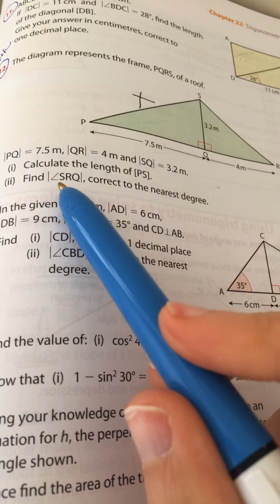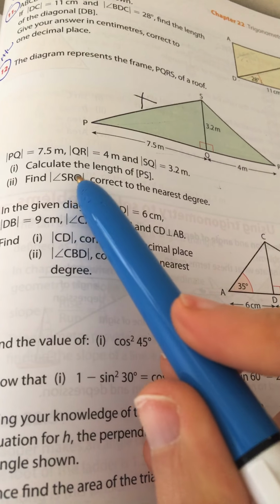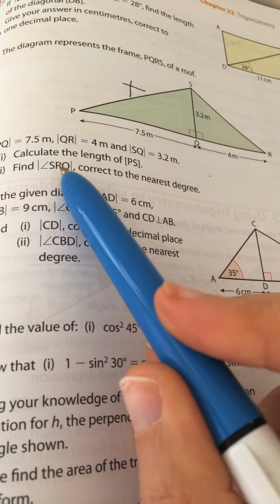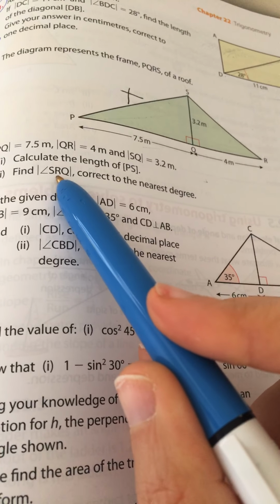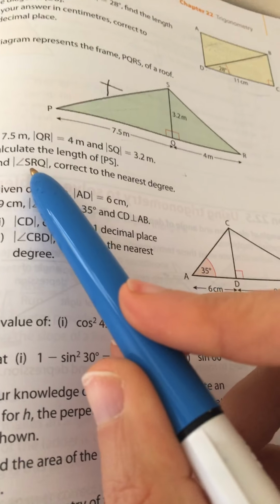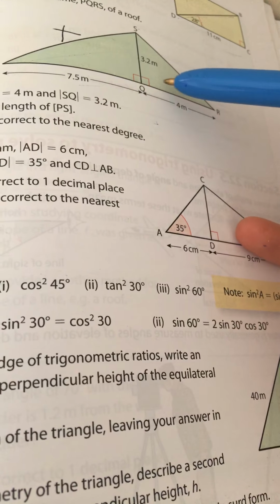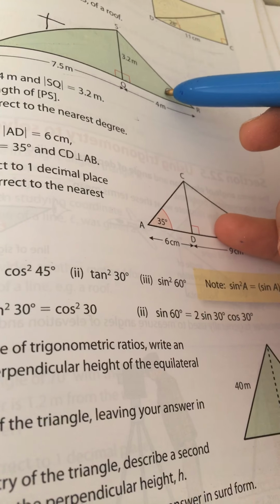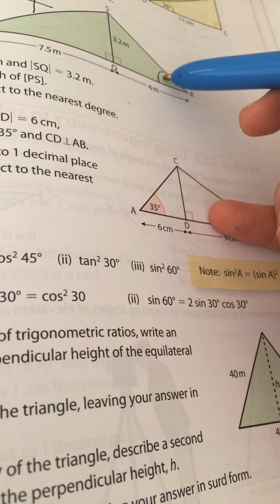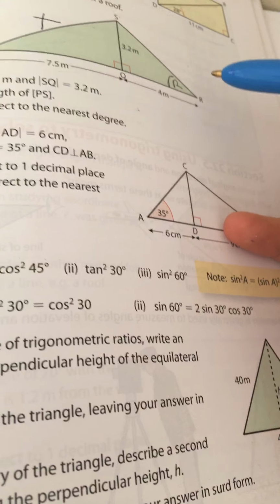And then they want you to find the angle S or Q. Do you remember? It's the middle letter they're asking you to find. So S or Q. They're asking you to find this angle in here, and you can call it A or whatever letter you want.